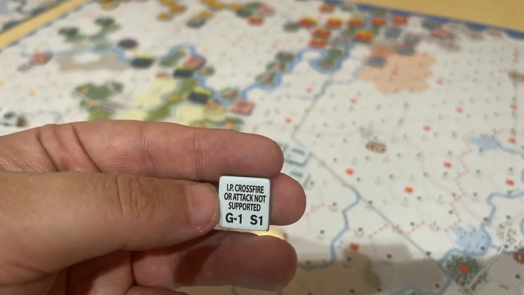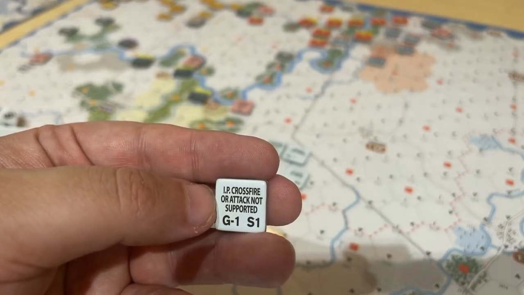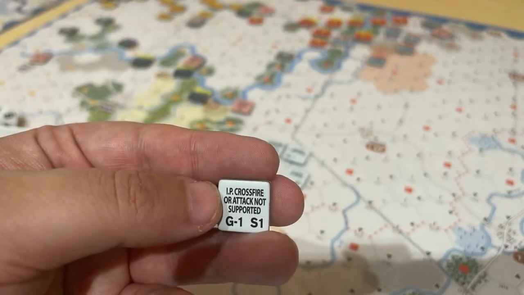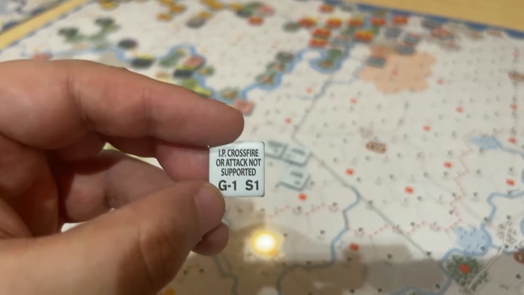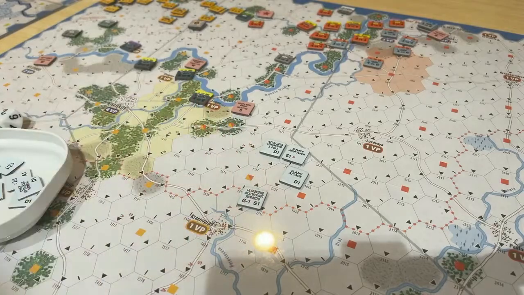So this is an improved position for the German. There is actually a defect on Board Game Geek. This is only applicable if the German is the defender. It's not applicable if the Russian's the defender. Now we got to look up, is the town considered an improved position for the purposes of this? And that's what I got to look up real quick. It says it applies if the defender's in an improved position, but now we got to see if that counts as an improved position, because that does matter a lot, in fact.